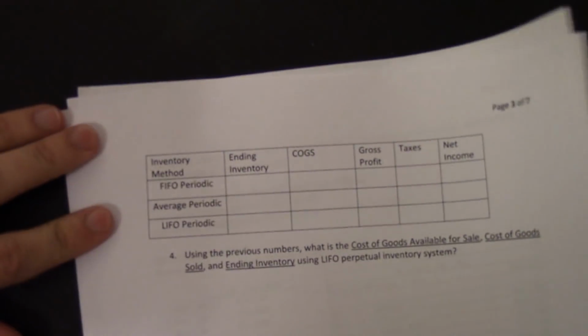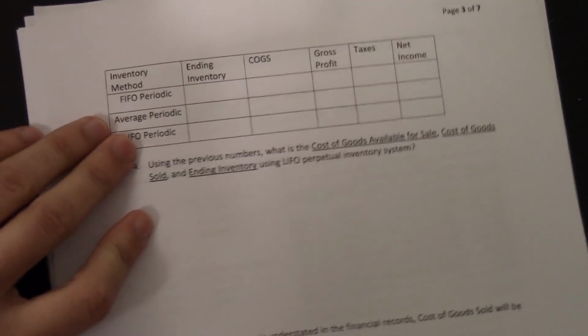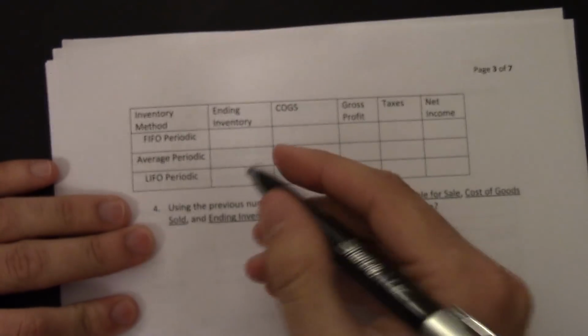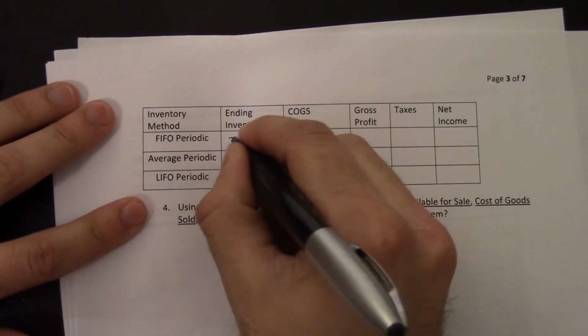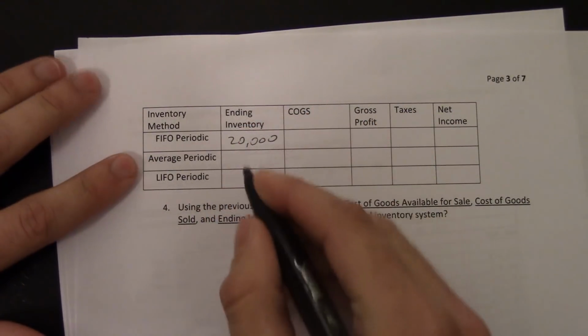So moving on to this table that we can fill out. It's asking us what the ending inventory was for our periodic inventory system using FIFO. Our ending inventory was $20,000.